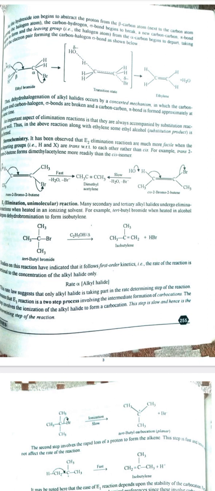E1 elimination unimolecular reaction. Many secondary and tertiary alkyl halides undergo elimination reactions when heated in an ionizing solvent. For example, tertiary butyl bromide, when heated in alcohol, undergoes dehydrobromination to form isobutylene.